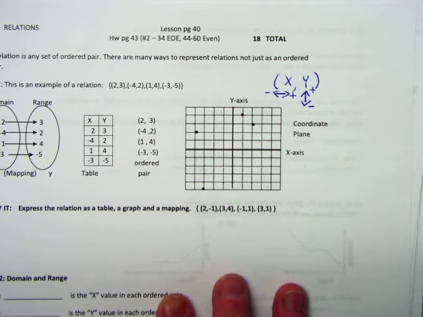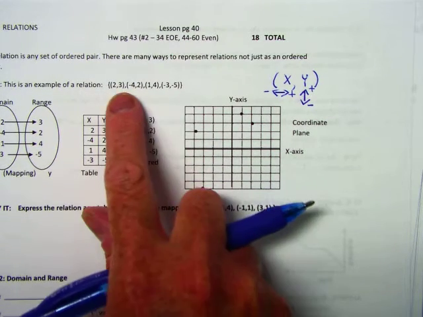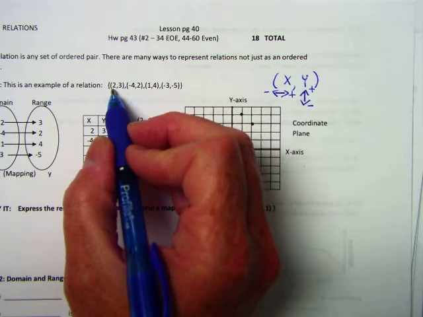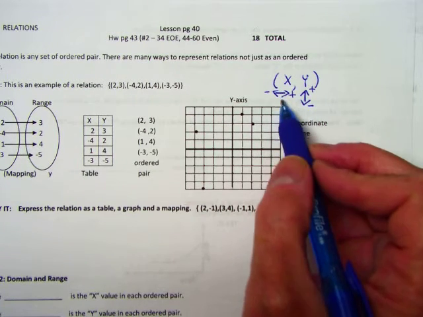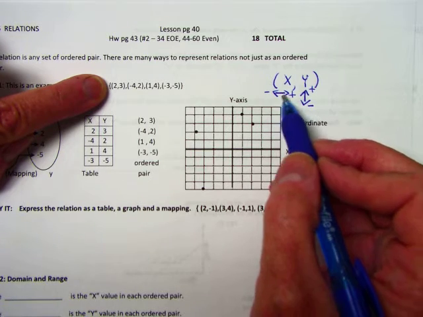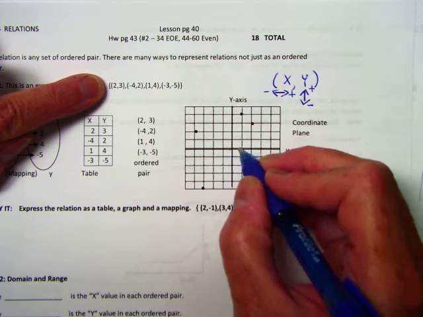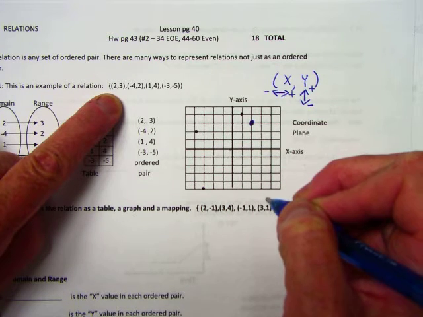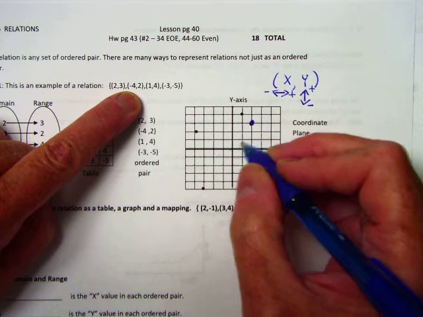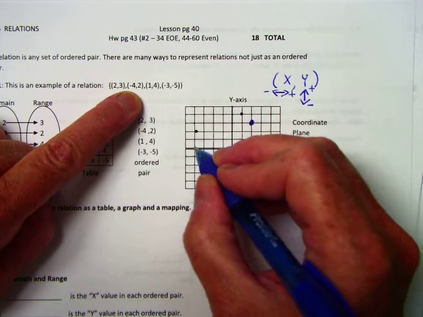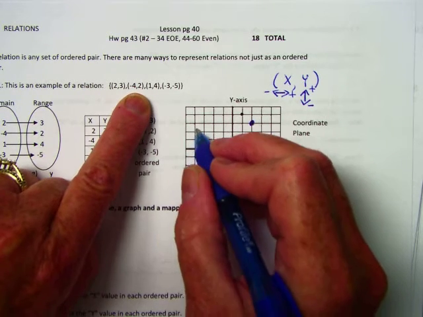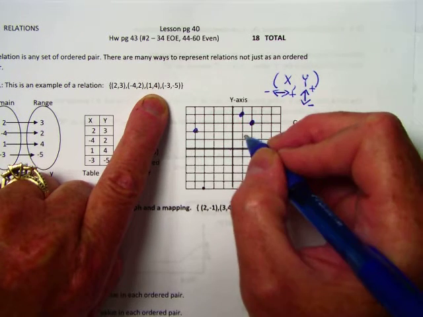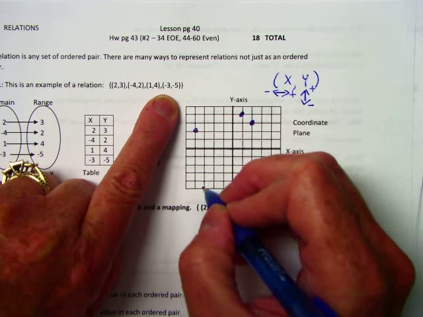So if I was going to graph these ordered pairs onto this coordinate plane, this 2, 3, the 2 is the X value, so it's going to go sideways, and it's a positive 2, so that means it's going to go to the right. So I need to go from the center 2 spaces to the right, and the 3 is positive. I would go up 3 spaces. The negative 4, 2, the X is negative, so it's going to go backwards 4, but the 2 is positive, so it goes up 2. Then at 1, 4, and then at negative 3 and negative 5.